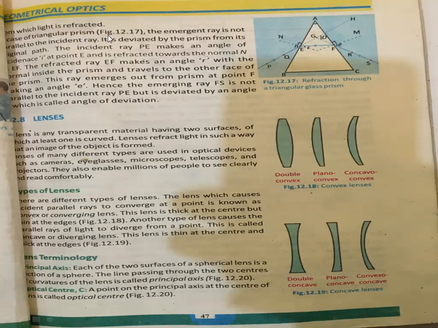In case of a triangular prism, figure 2.17, the emergent ray is not parallel to the incident ray. This is the emergent ray. So this is not parallel to the incident ray. If they were parallel, like the railway tracks, you can see they are parallel. But these rays, incident ray and emergent ray, are not parallel. It is deviated by the prism from its original path. They are not parallel, they are deviated.